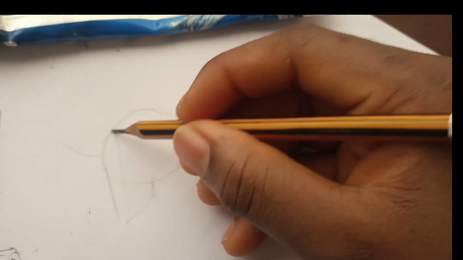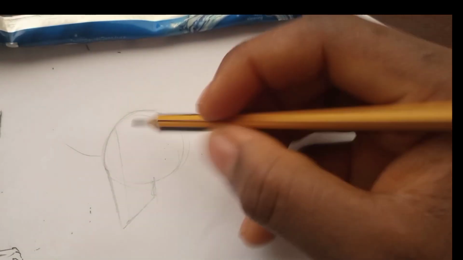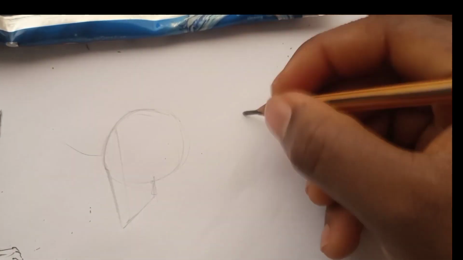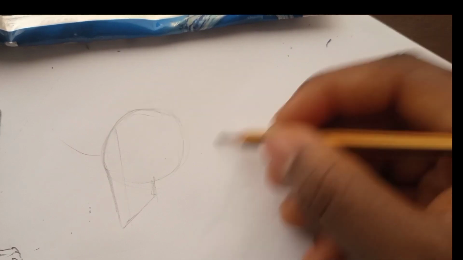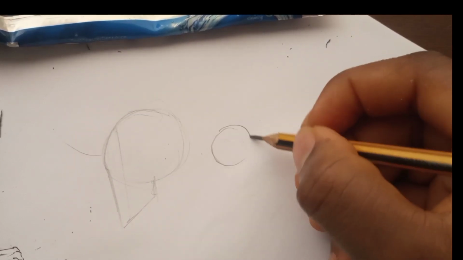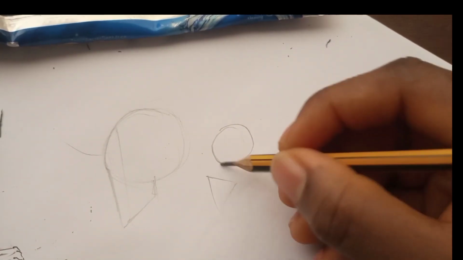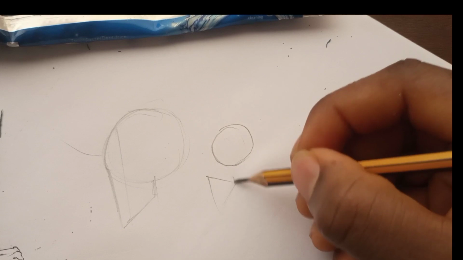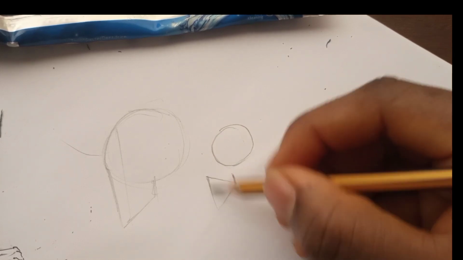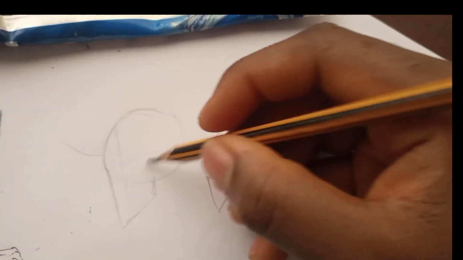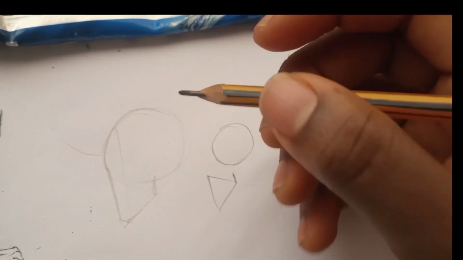Now you can see I've simplified this into two shapes: a sphere, this is not a circle, and a triangular shape for the jaw. I just added a little extra at the back here. So this is the traditional shape of the skull. This is what the skull looks like if you simplify it.